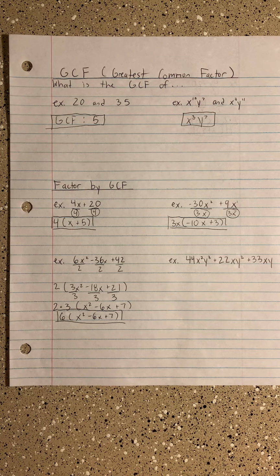So I'm going to go ahead and write that underneath all of these because I know 11 can go into each of these numbers. And then I'm going to look at the x's. So I've got x squared, I've got x, and I've got x. I know that x can go into every single one of these. Not x squared though, because x squared can't go into the x's, so it's just x. And then I have y to the third, y squared, and y. And in this situation, y can go into all three of those. So basically this 11xy right here that I'm dividing all these out by, that's my GCF.